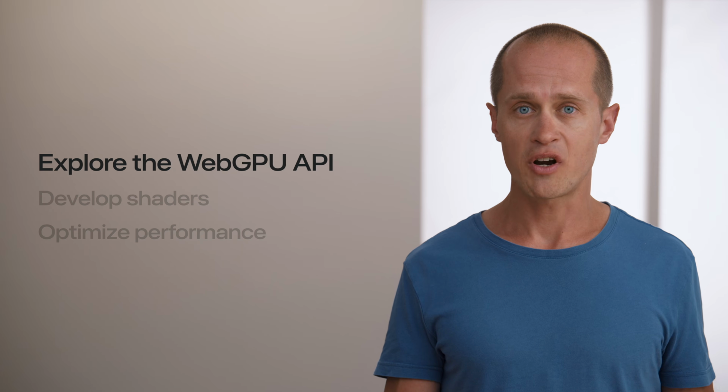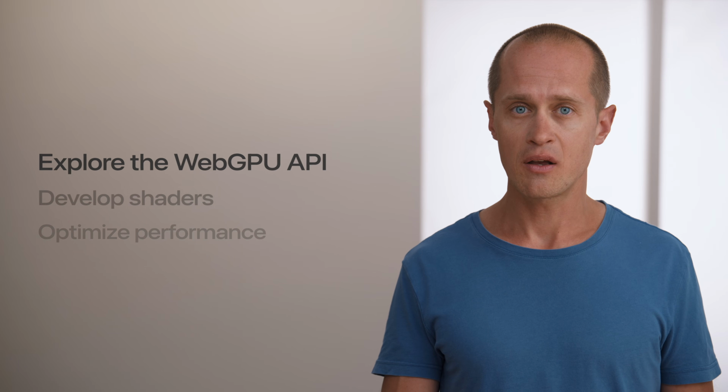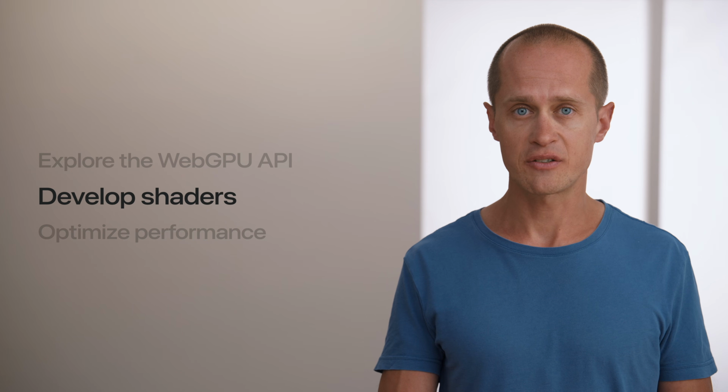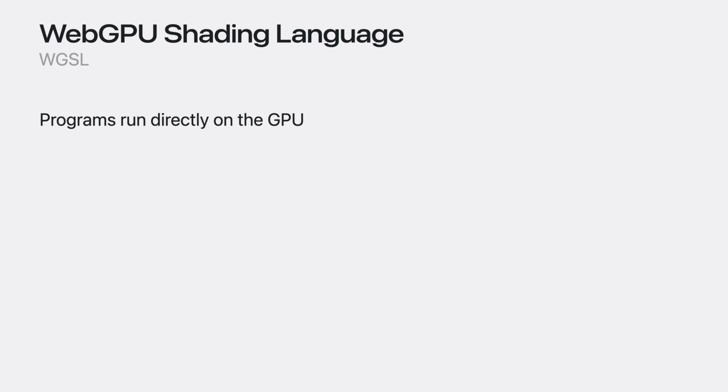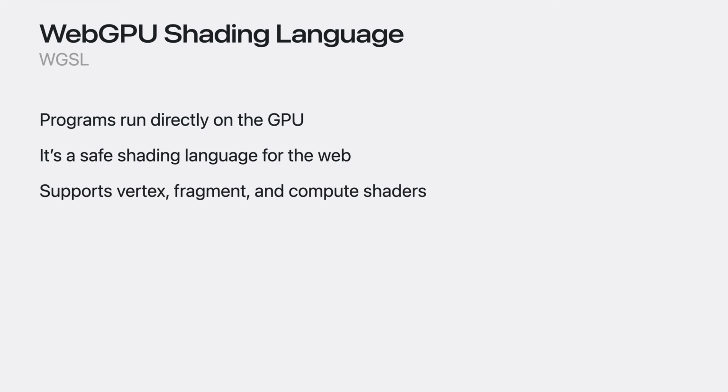Now that we've explored the architecture of the WebGPU API, let's look at how to develop your shaders. The WebGPU shading language, known as WGSL, allows websites to easily write programs which run directly on the GPU. Apple is heavily involved in the design and implementation of the WGSL shading language. WGSL is built from the ground up to be safe for the web. WGSL supports 3 types of programs: vertex programs, fragment programs, and compute programs.